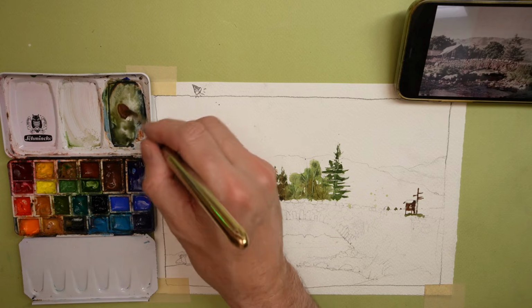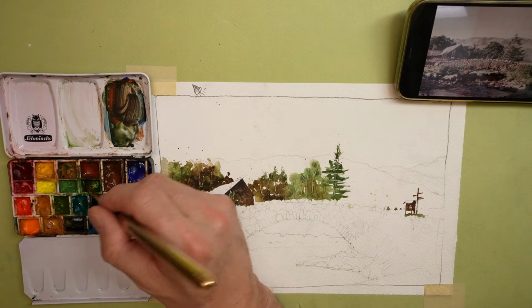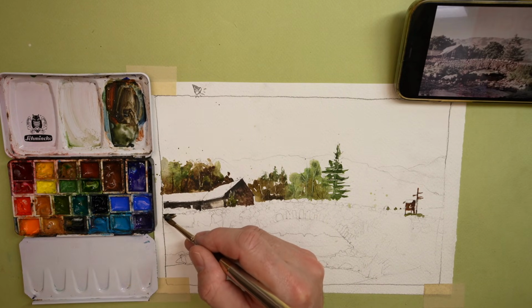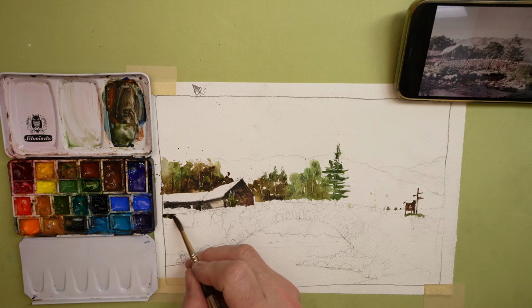I'll mix up more dark here. French ultramarine blue, burnt umber, sap green. I'm working right in there.